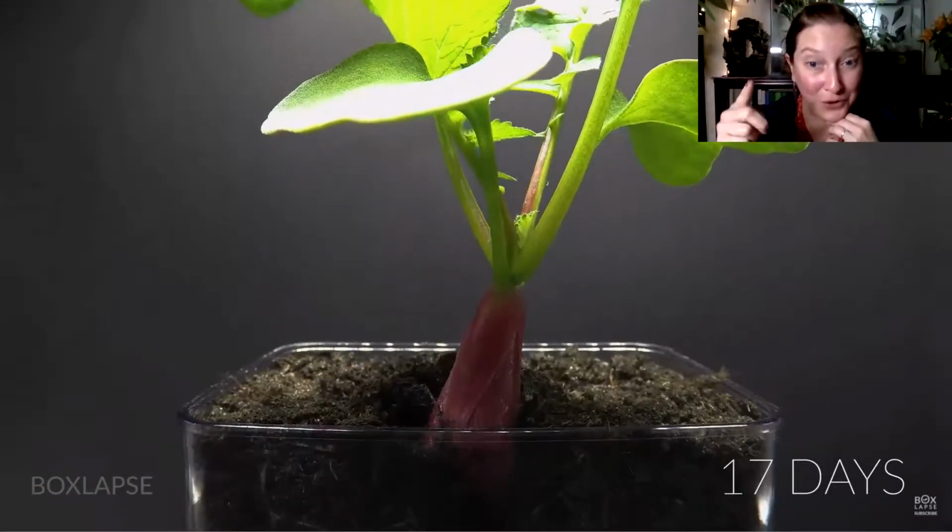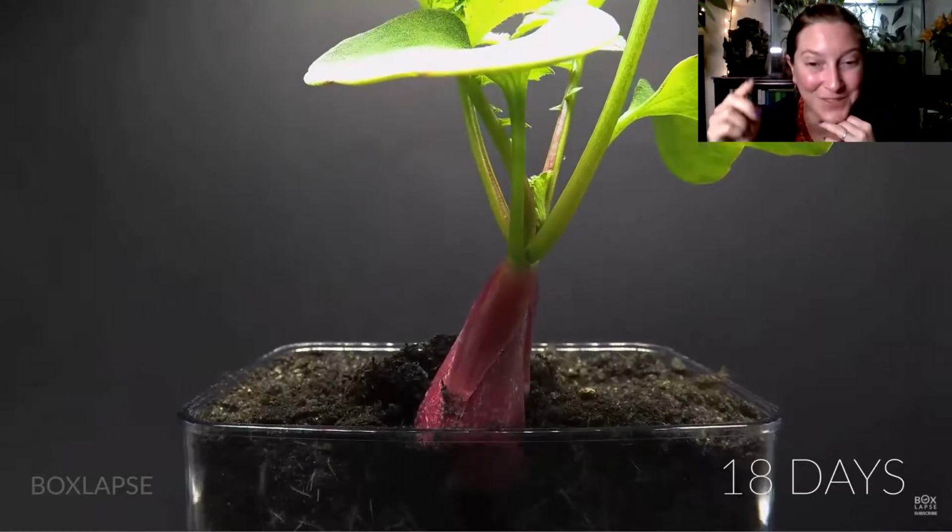See, radish, not a fruit. Radish is a root.